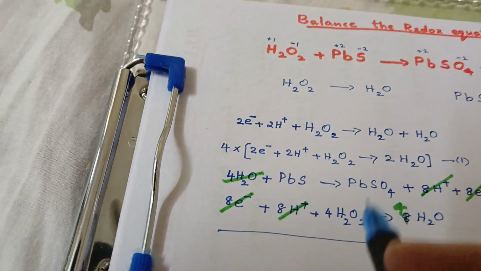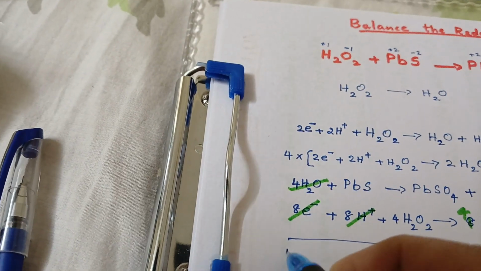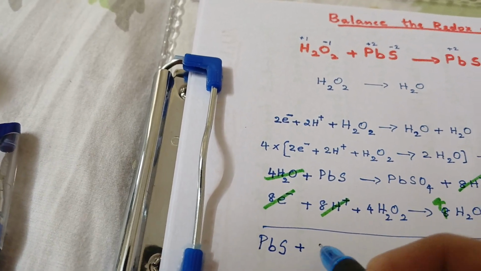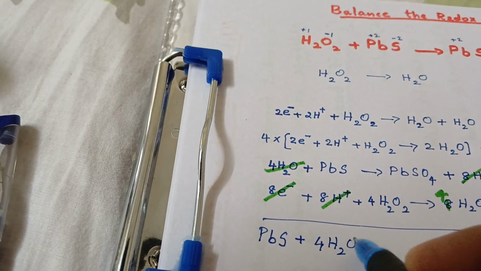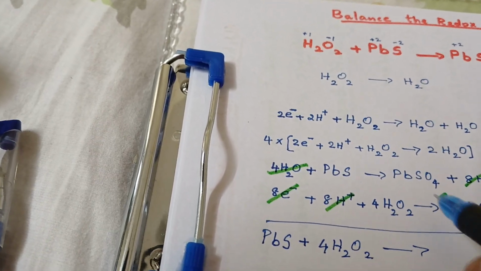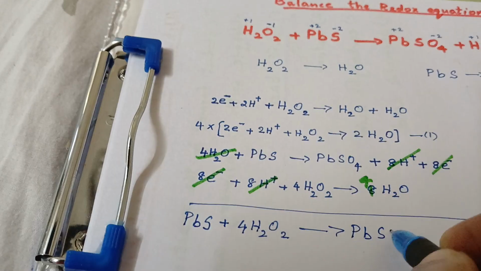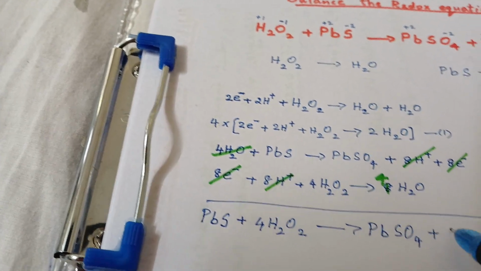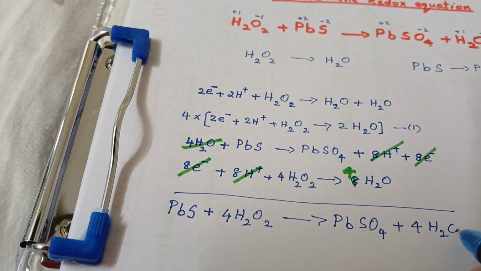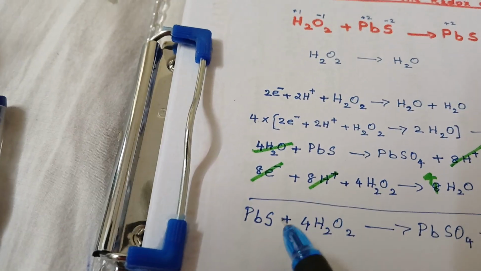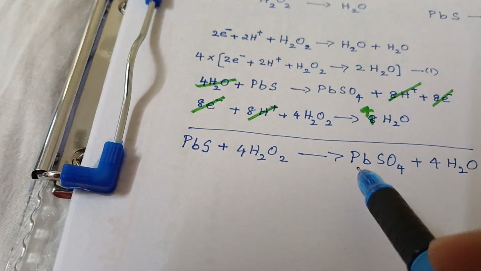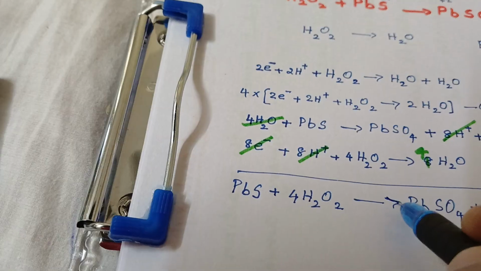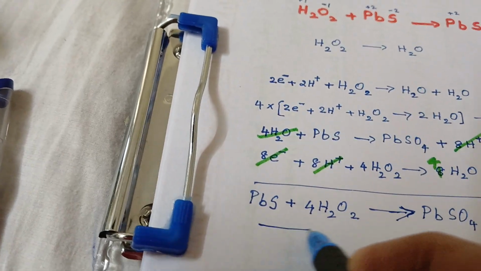Now we will combine the equations and write. So PbS plus 4H2O2 giving PbSO4 plus 4H2O. So PbS plus 4H2O2 giving PbSO4 plus 4H2O. So our equation is balanced.